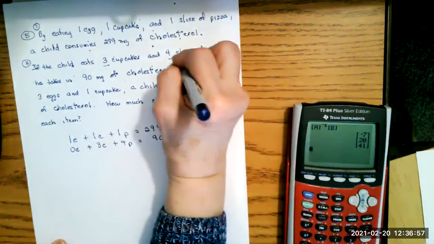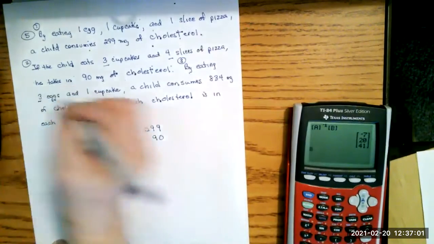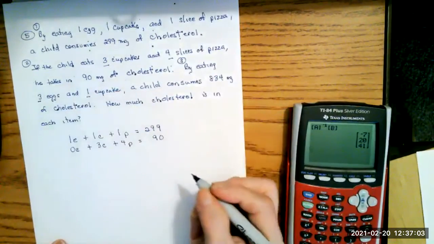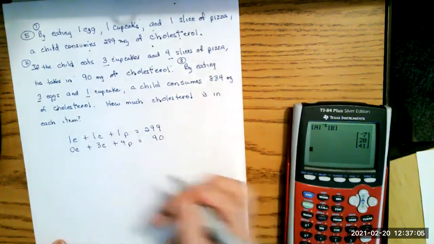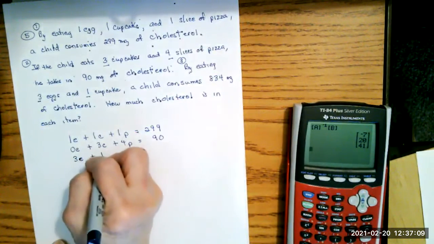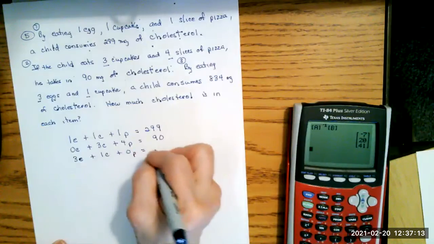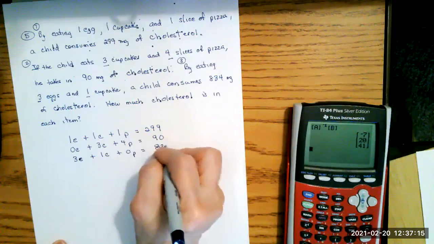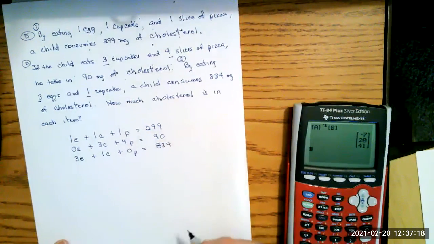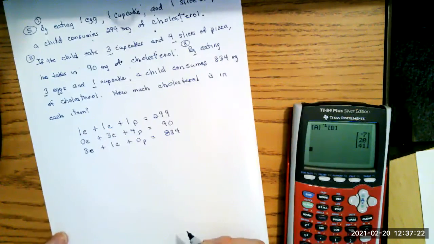Let's do the third one. This time we do have eggs. We have 3 eggs, 1 cupcake, but we don't have any pizza. So we have 3 eggs, 1 cupcake, and no pizzas. And that's going to equal 834 milligrams of cholesterol. I think we need to stay away from the eggs and cupcakes.